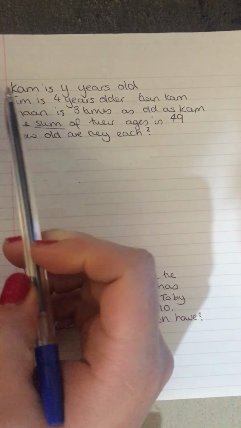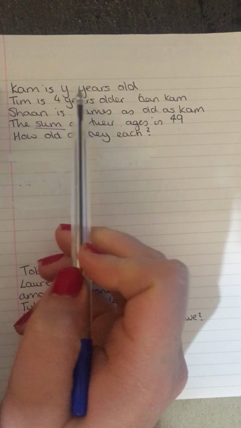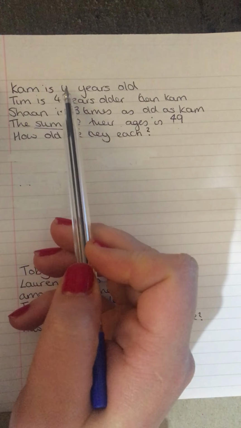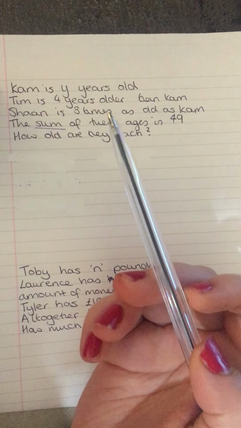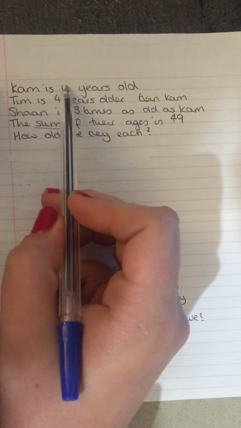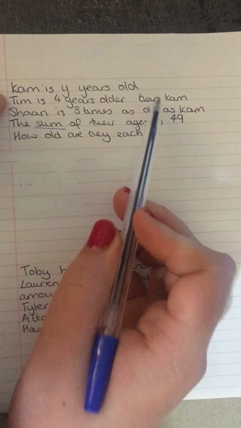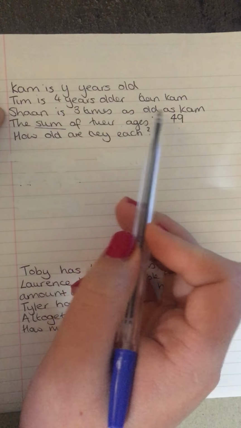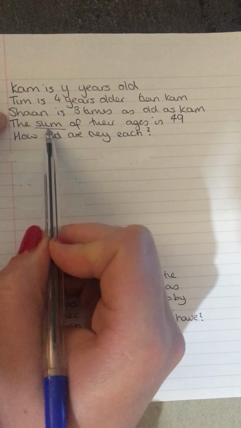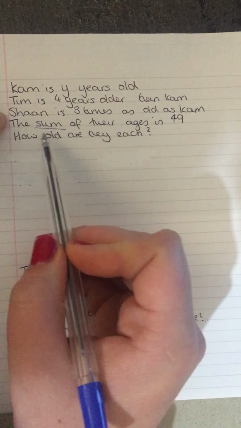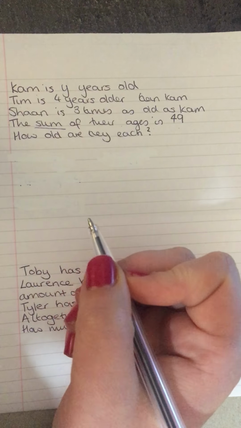So what do we know? Cam is Y years old. So we don't know how old Cam is. She is an age we don't know, so because we don't know the number, we can use a letter instead. Tim is 4 years older than Cam. Sean is 3 times as old as Cam. And the sum of their ages is 49. How old are they each?